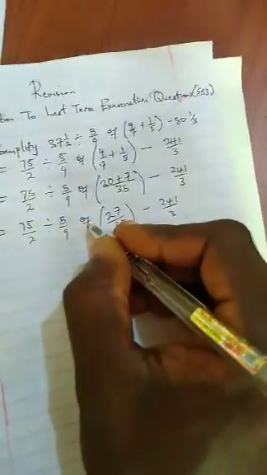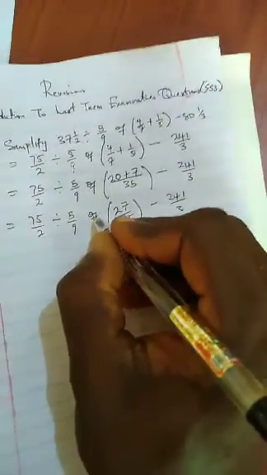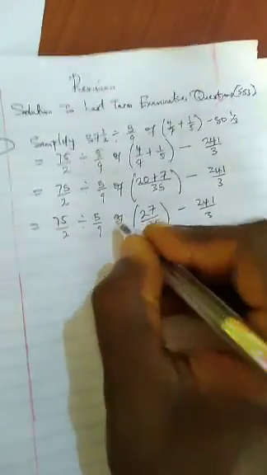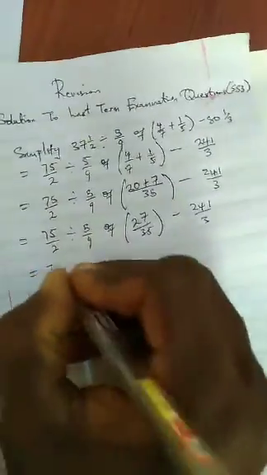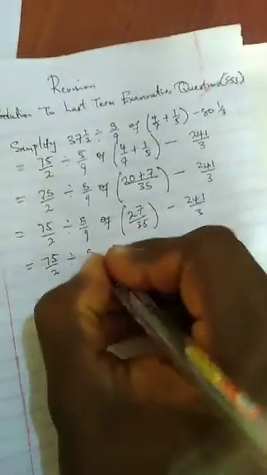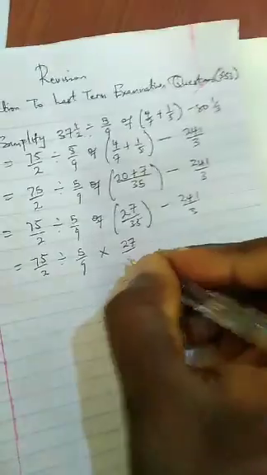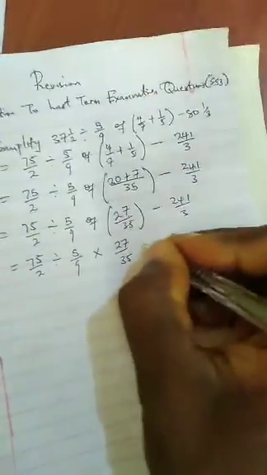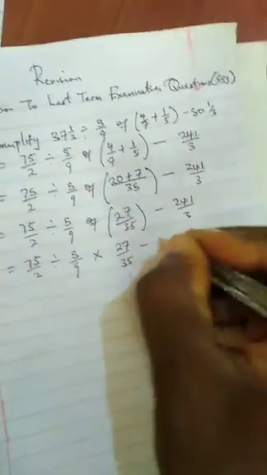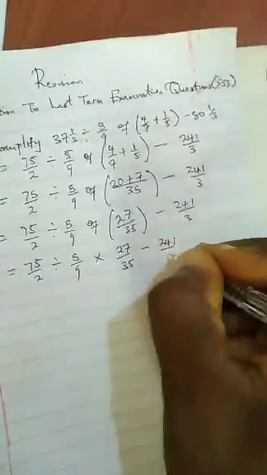Okay, so the next thing is to solve the 'of'. And 'of' means multiplication. So multiply this and this together. So we have 75 over 2 divided by 5 over 9 times 27 over 35 minus 241 over 3.